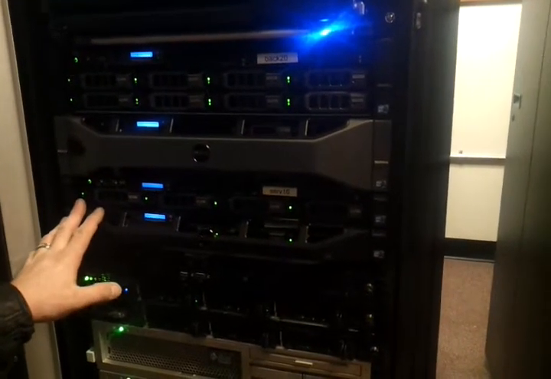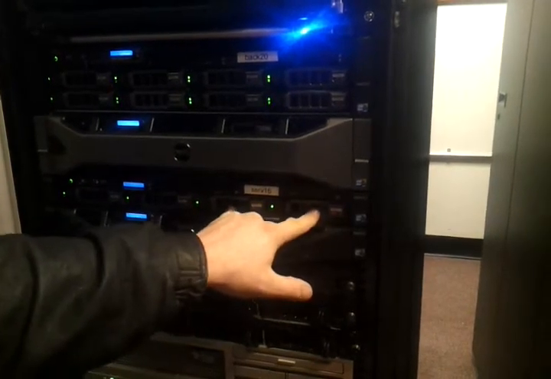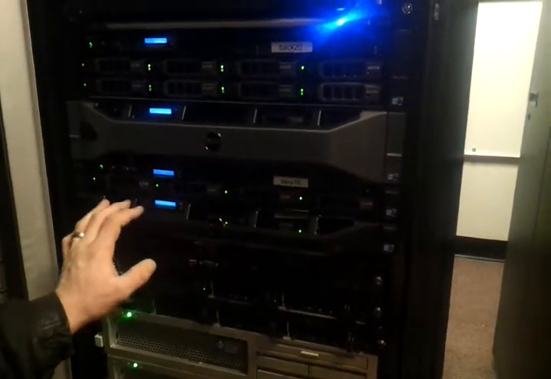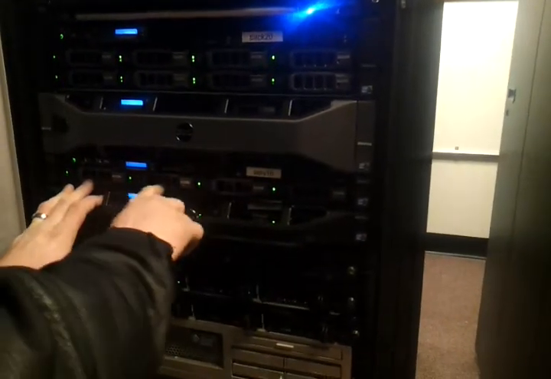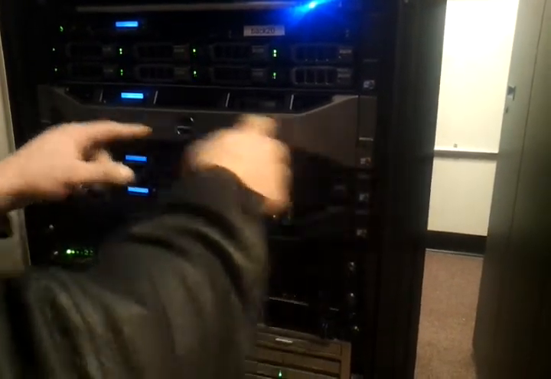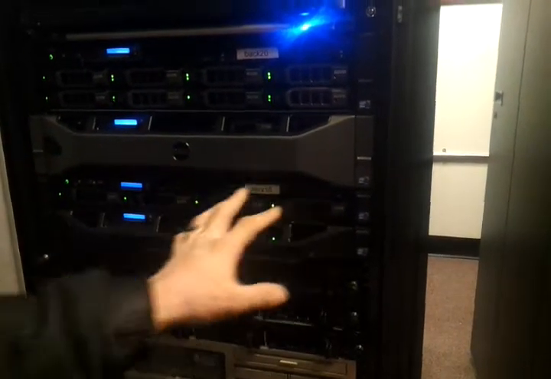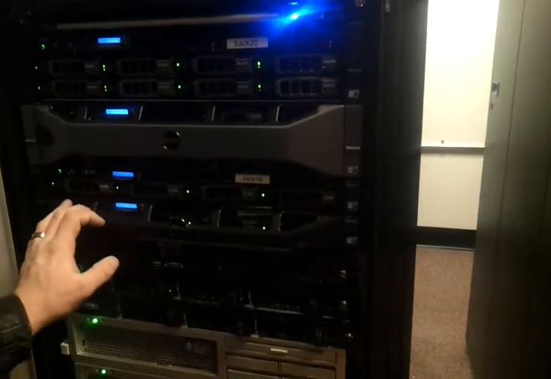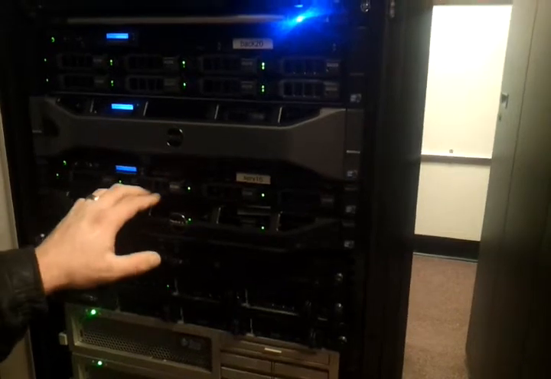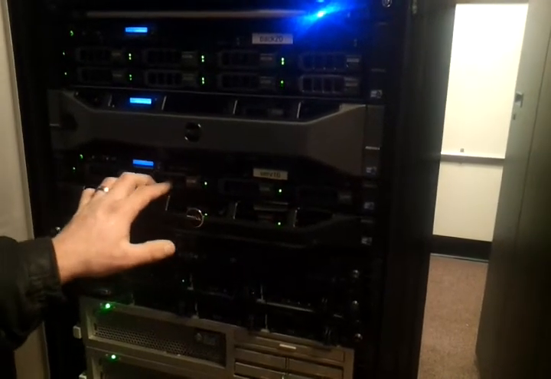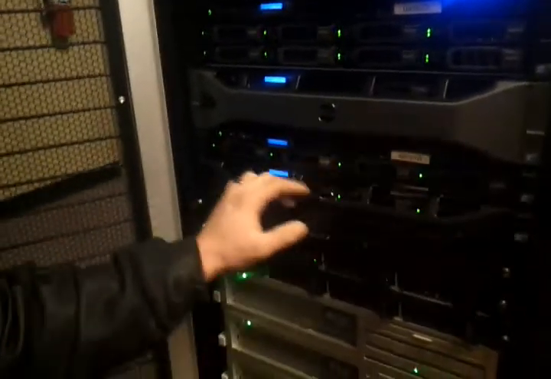RAID 1 plus 0 or RAID 10, striped, and then these are mirrored. Could you repeat? Striped, and then mirrored. So it's striped, mirrored. So in other words, we'll only be able to use 1.2 terabytes instead of 2.4 terabytes. That we can currently have right now.